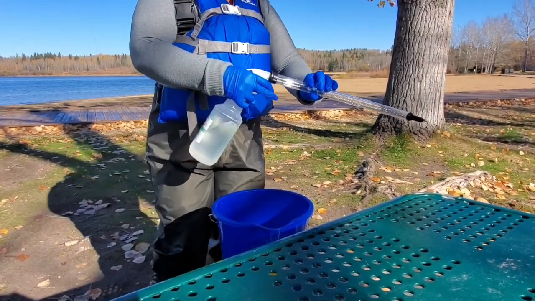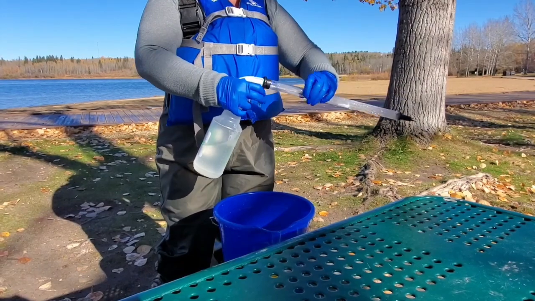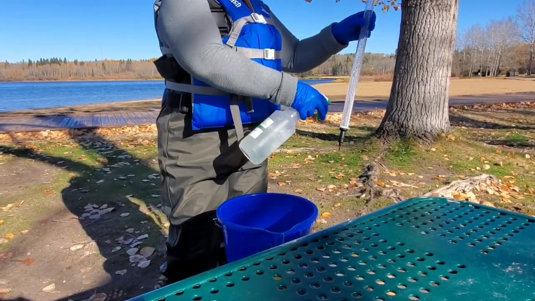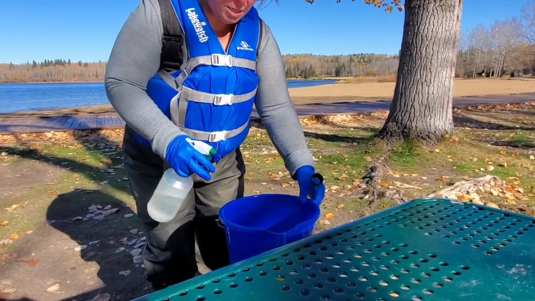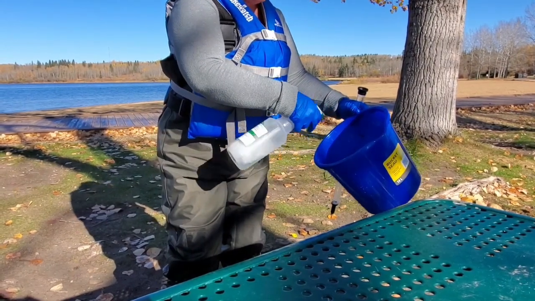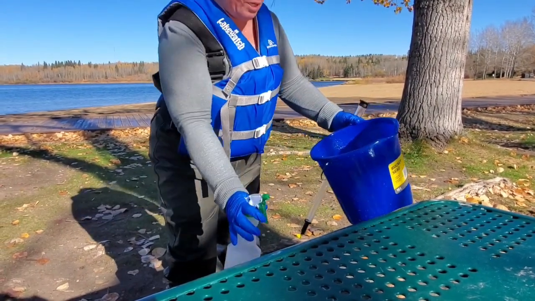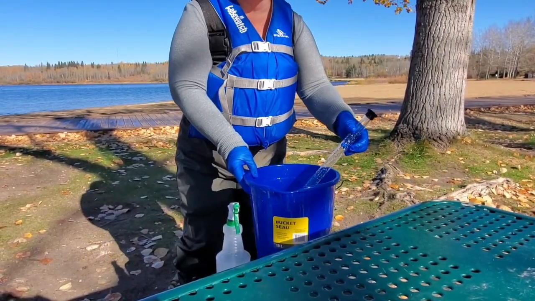If you will be sampling more than one lake in a day, be sure to fully disinfect any equipment that was used in the lake, including waders, the pail, and the wine thief, so as to limit the risk of spreading invasive species or disease between lakes.